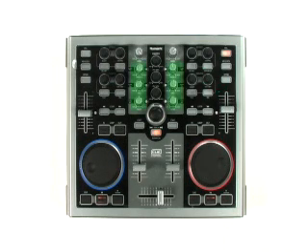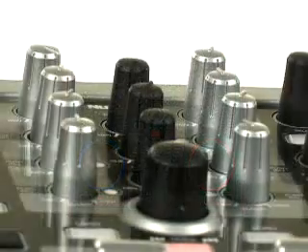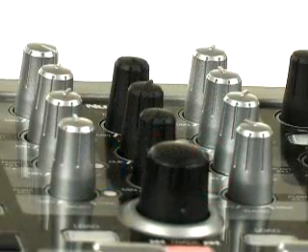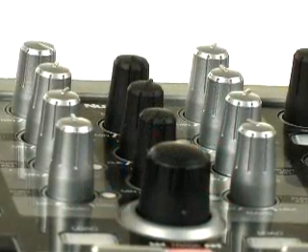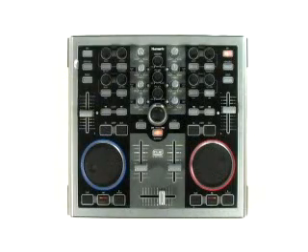Starting with the basics, there's a 3-band EQ for each of the 2 onboard playback decks. Turning any of these EQ knobs will adjust how much of that frequency you will hear. By pressing down on the knobs, you will simply cancel out that frequency.